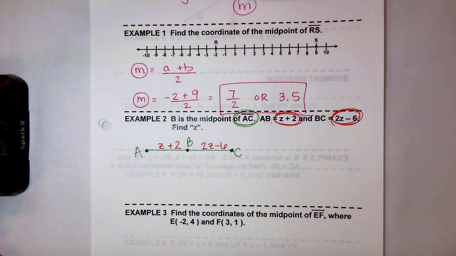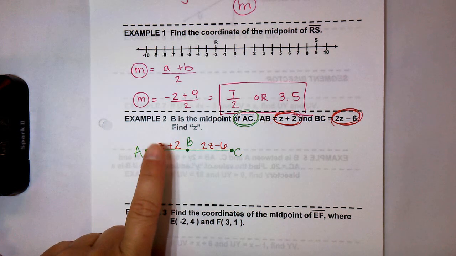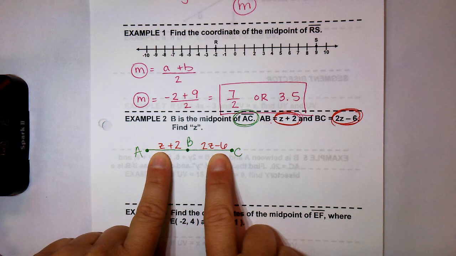Remember I told you that a lot of the problems in math are going to stem from you not drawing pictures? So I drew a picture and I labeled. I don't know anything at all about what they're asking me, but I know that B is the midpoint, and what does midpoint mean? It's in the middle, so what do I know about the left side and the right side? They're both equal, the same.